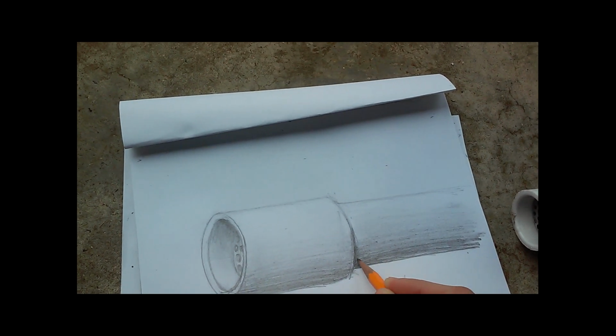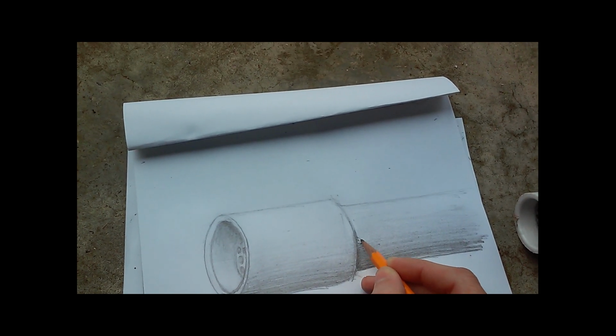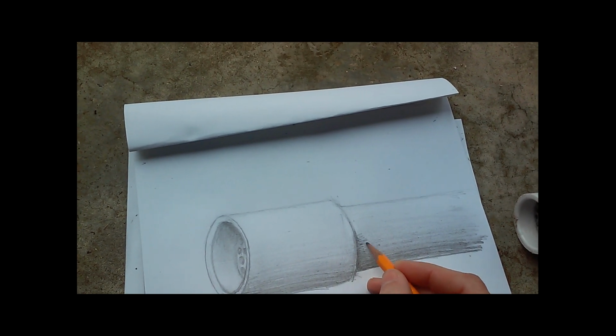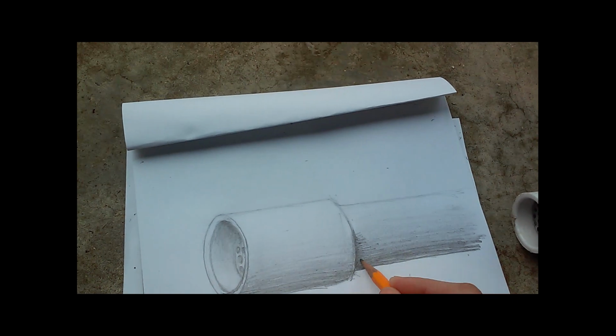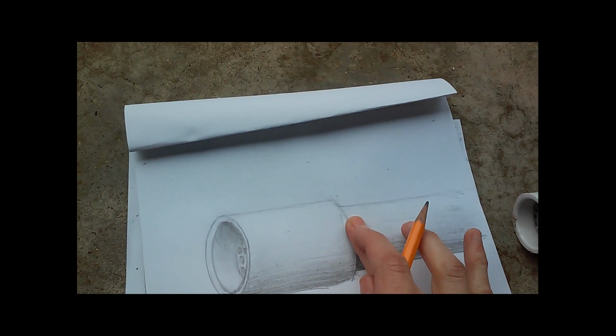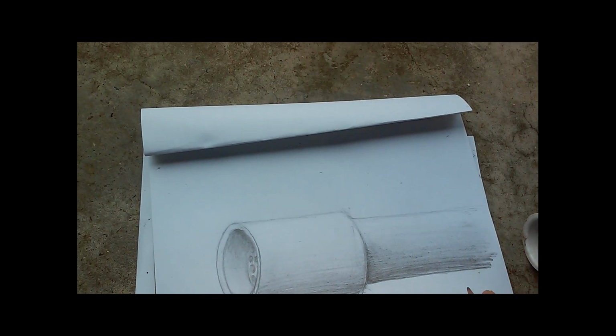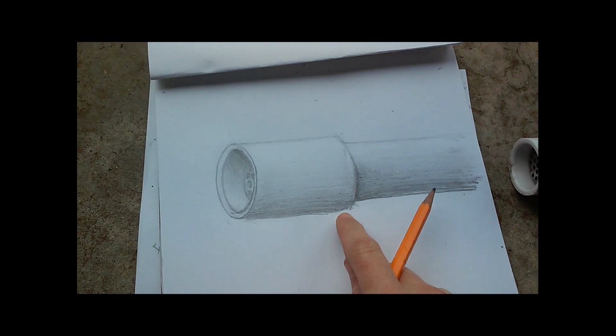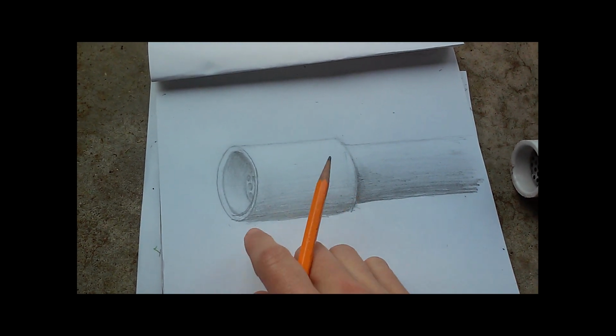Now I've got to blend it out just a little bit. Blend some of this out around with your finger a little bit. Okay, so this is my basic pipe here. See, this is all kind of messy under here, so I'm going to go clean it up real quick.